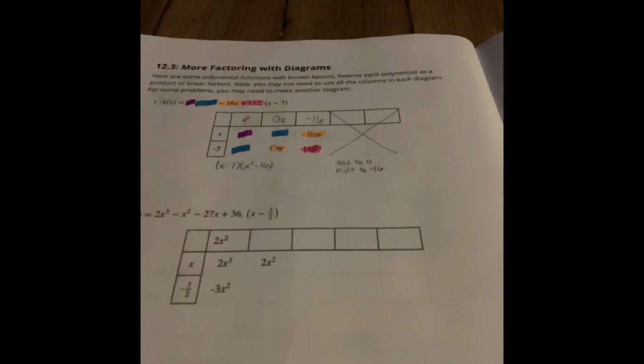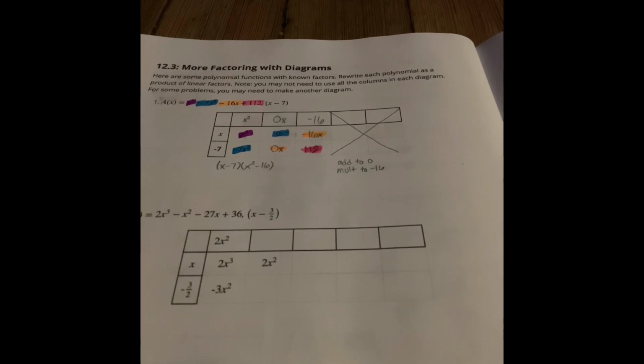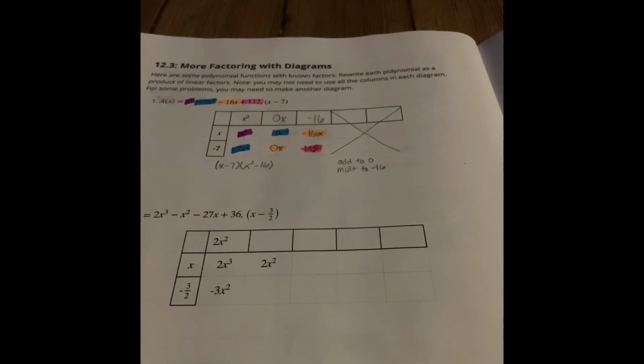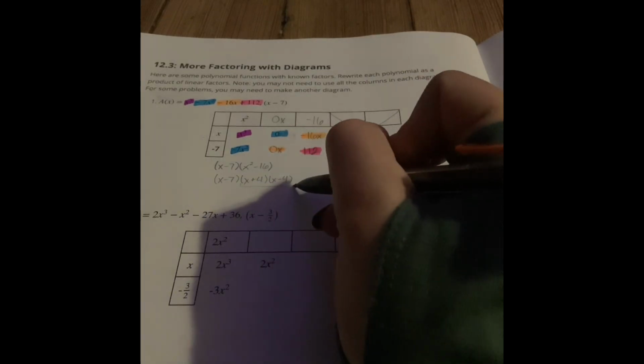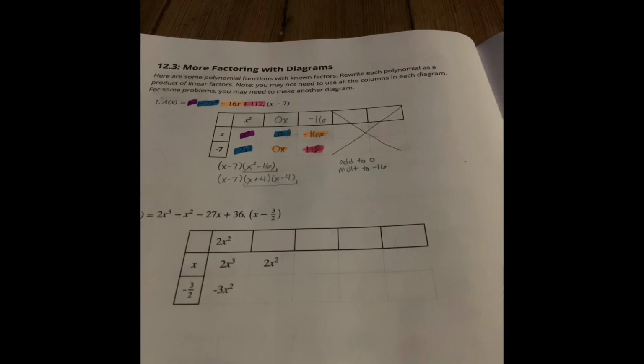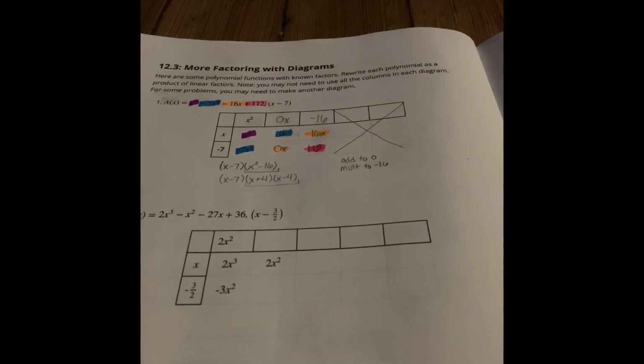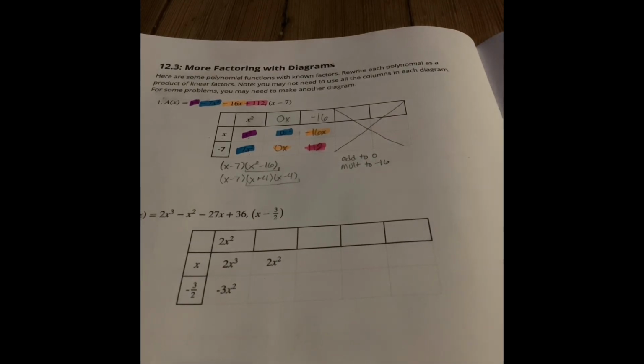Okay. 16 is a perfect square, and when you see x squared minus a perfect square, it's called the difference of squares. The square root of 16 is 4. So this breaks up to x plus 4, x minus 4. Because if you multiply these two out, you get this. So if you were to do the box, your middle term, those x's would cancel, just leaving you with that.